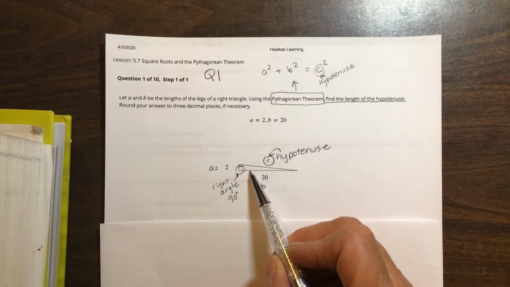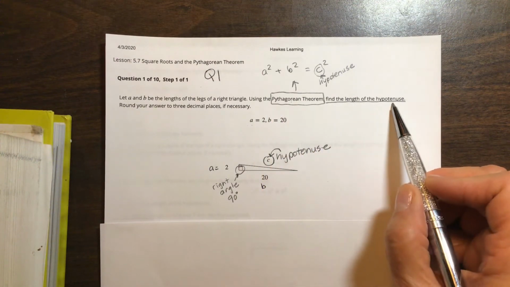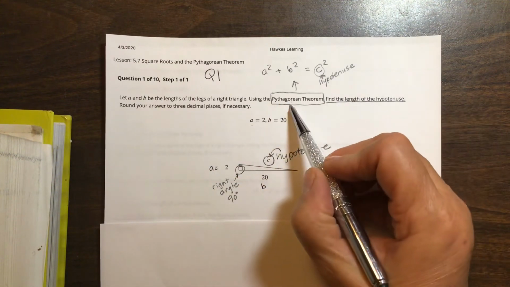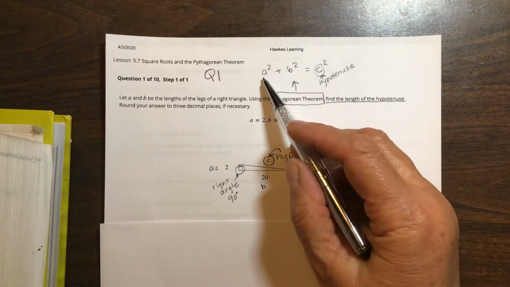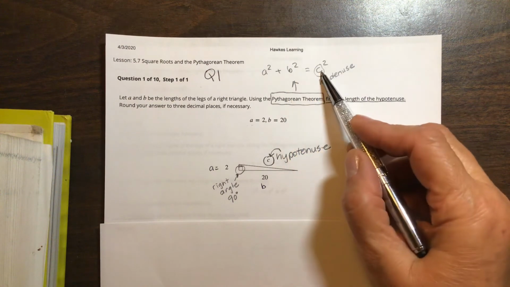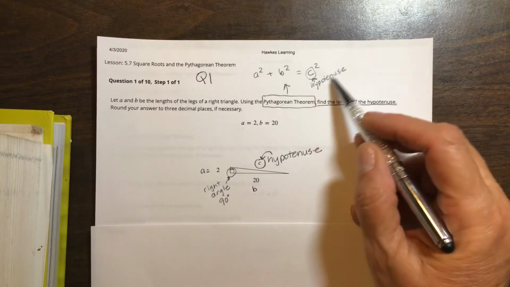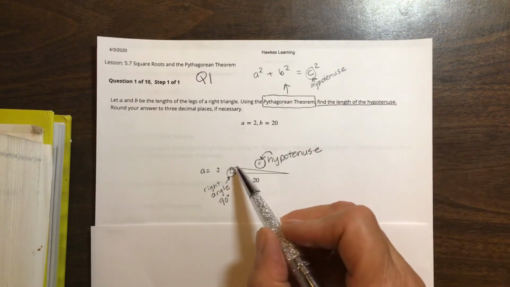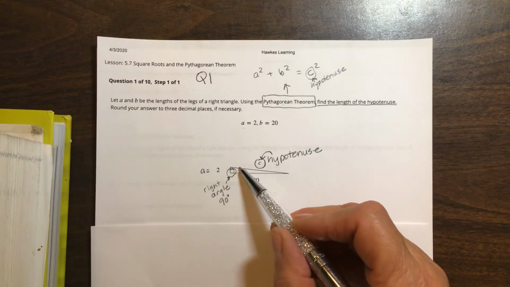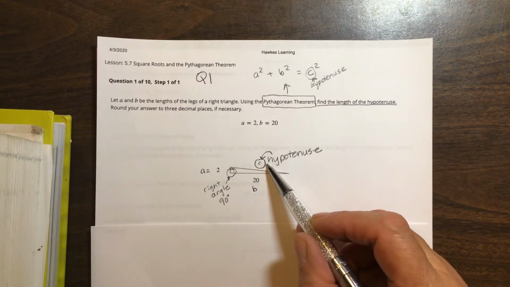Okay, so then it says, use the Pythagorean theorem to find the length of the hypotenuse and round to 3 decimal places. Okay, so you might have heard of the Pythagorean theorem. This is the formula that we use, a squared plus b squared equals c squared. And it's really important that you make this note that c is the hypotenuse. Okay, so the side of the right triangle that is opposite from the right angle is always the hypotenuse. Usually it's labeled as C.